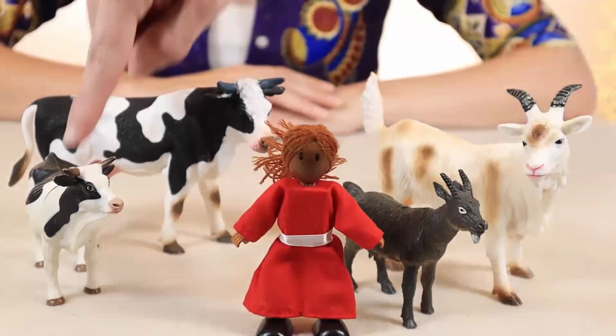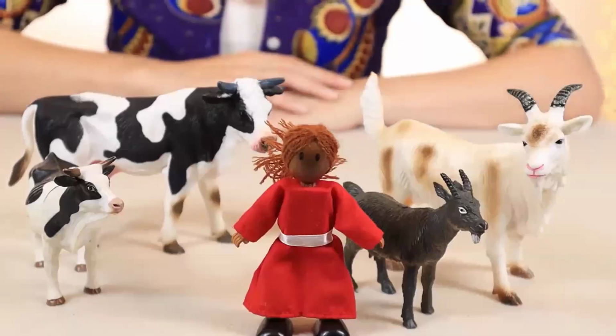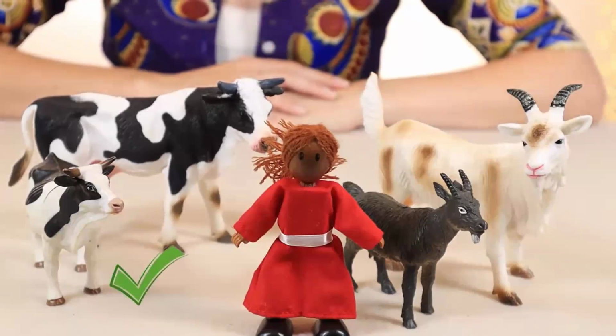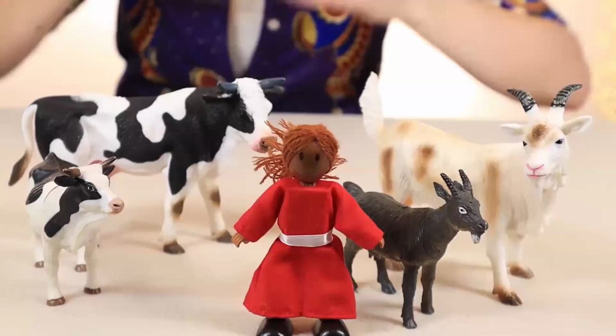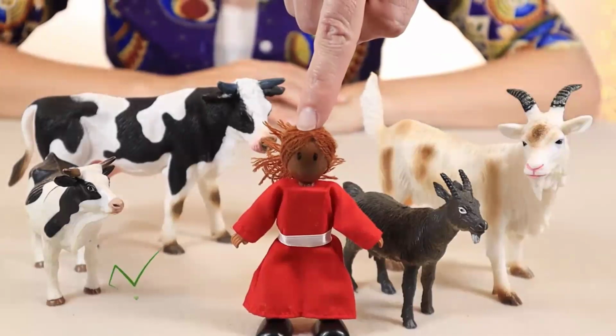איה הפרה הקטנה? The small cow. טוב. איה הפרה הגדולה? The big cow. יפה. איה האישה הקטנה? The small woman. טוב.